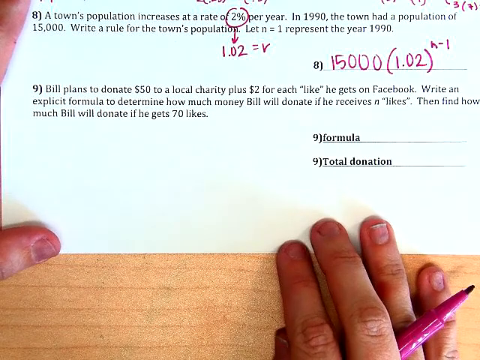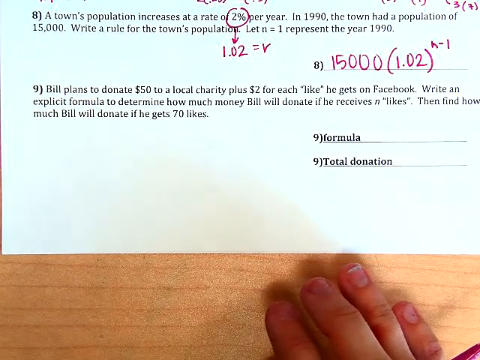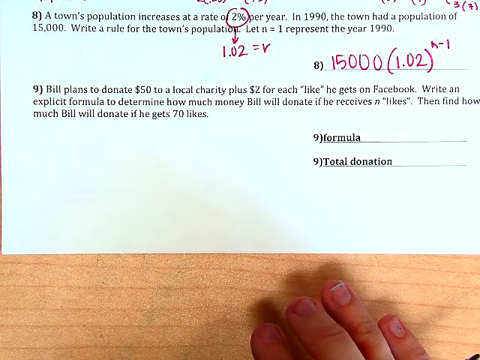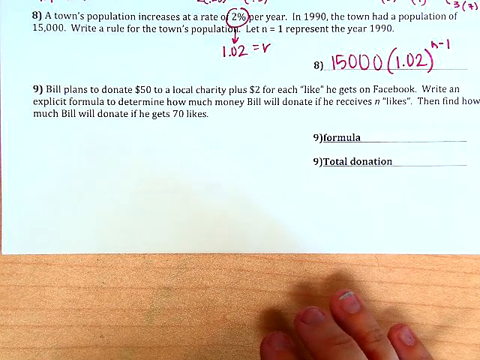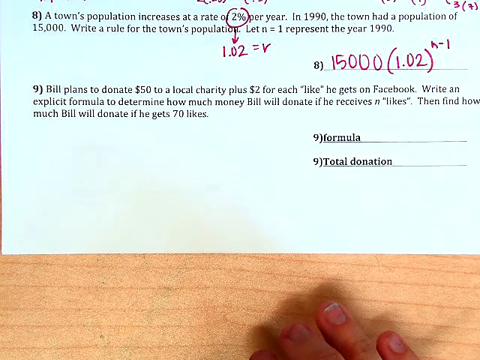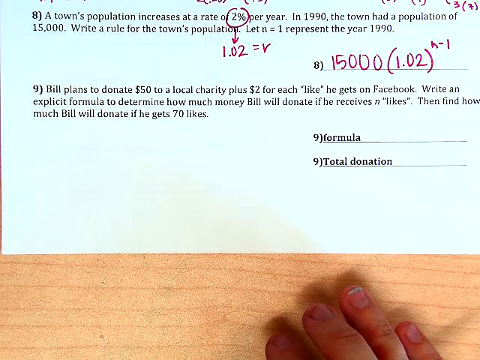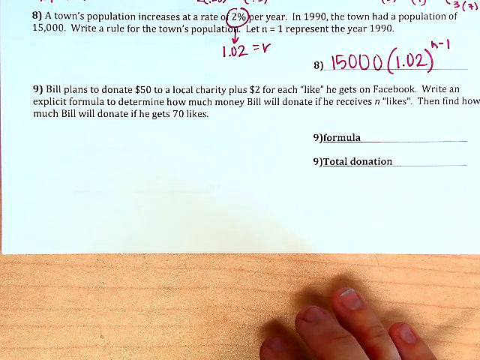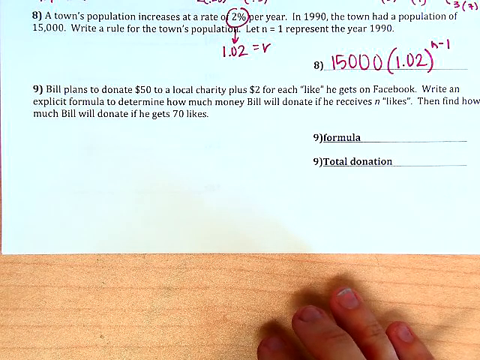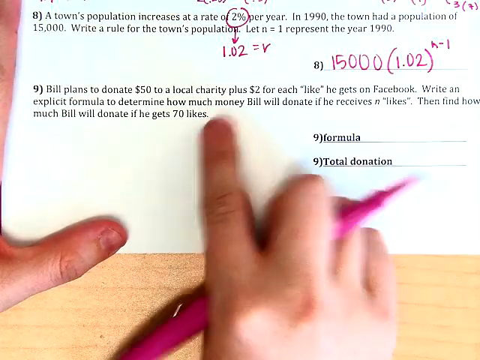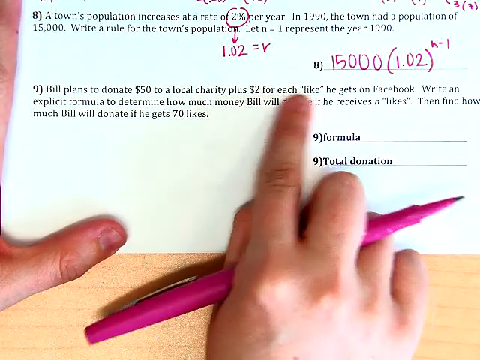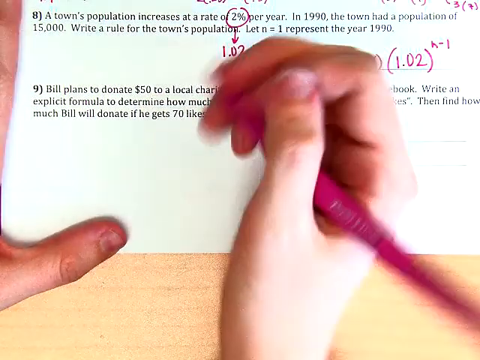Bill plans to donate $50 to a local charity, plus $2 for each like he gets on Facebook. Write an explicit formula to determine how much money Bill will donate if he receives n likes. Then find out how much Bill will donate if he gets 70 likes. Okay. So this is arithmetic because it's $2 per like plus $50.